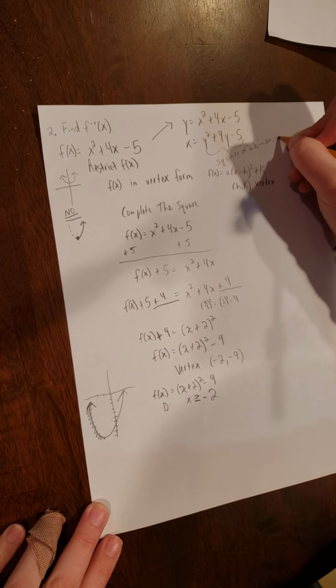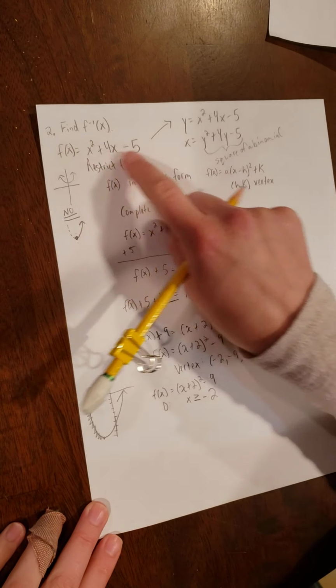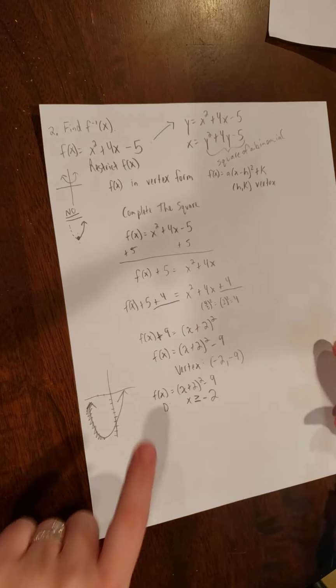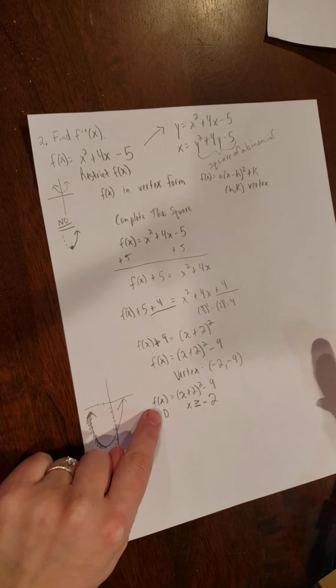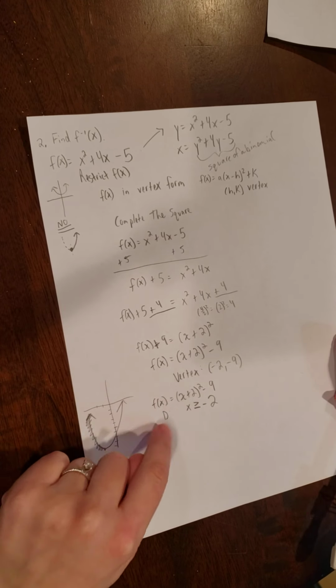So you can either do it all the way after you've got the y's, or you can just take care of it right here, and it's more efficient to do it here because you need to have the restricted domain.